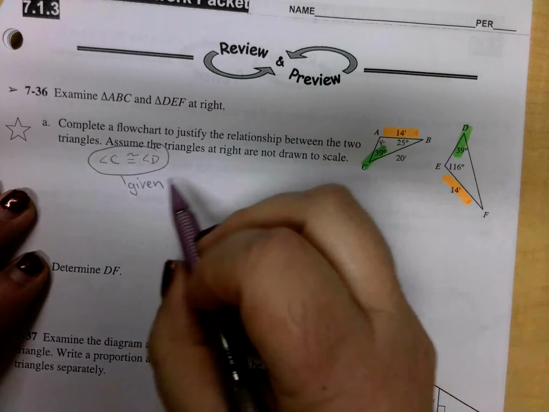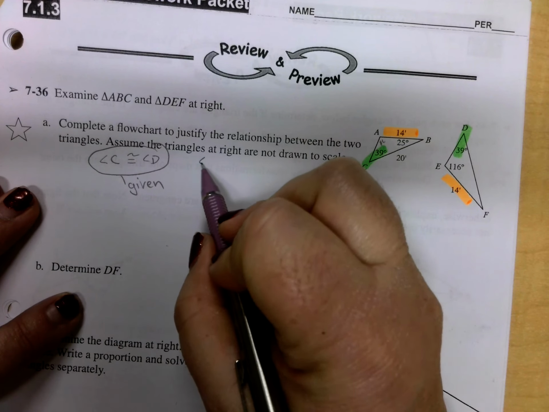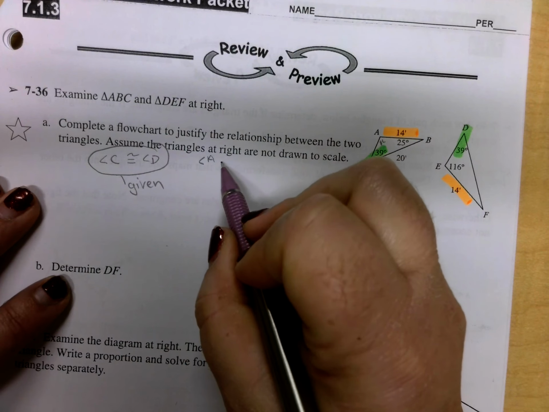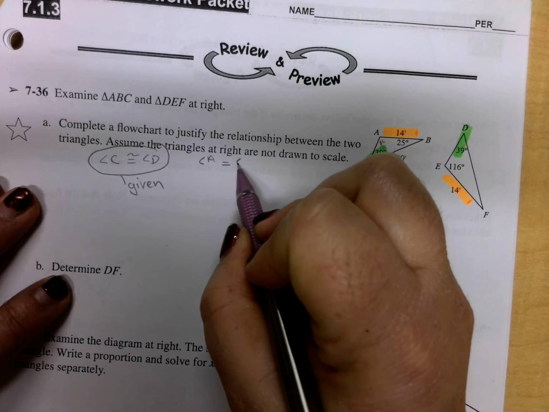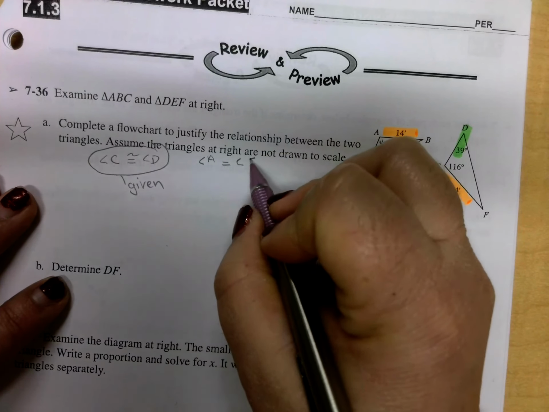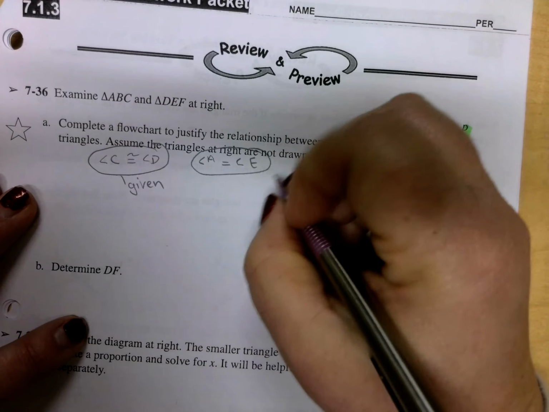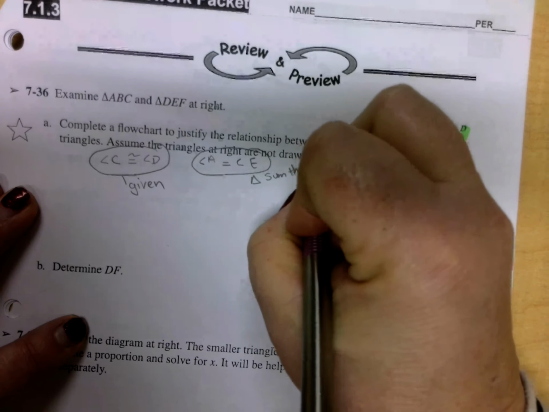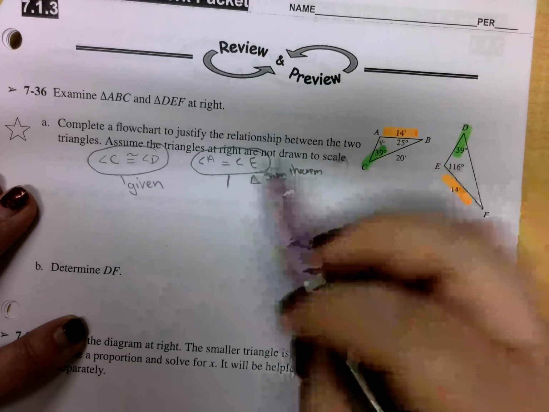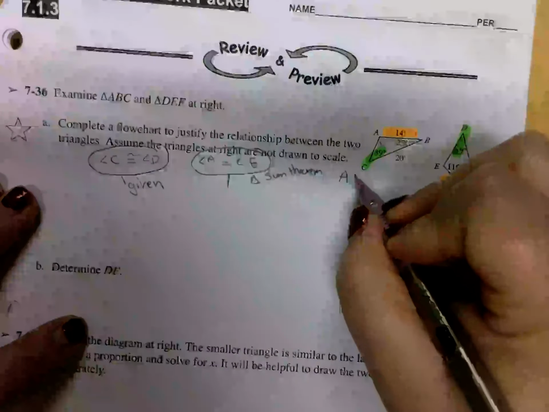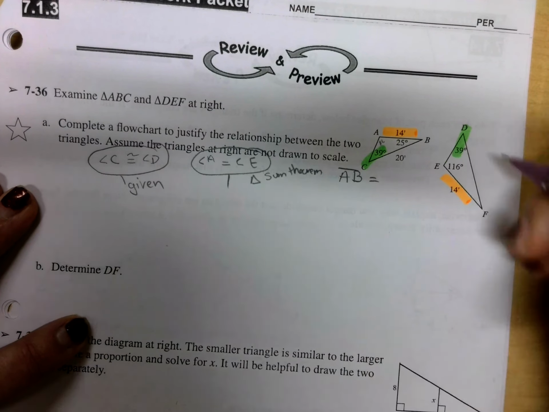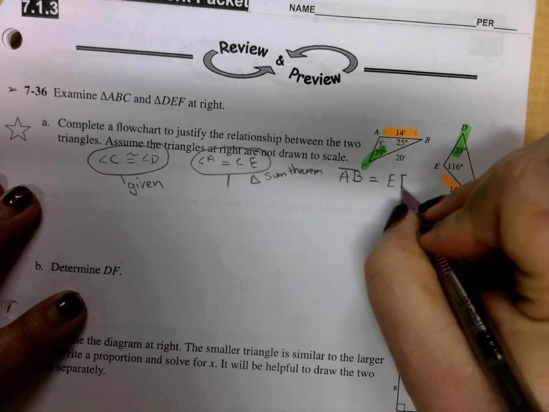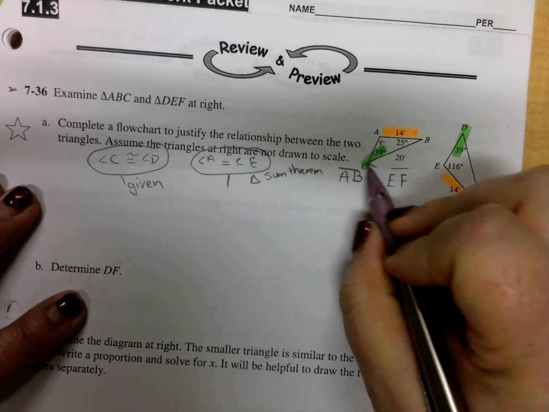Then we know that angle A is equal to angle E, and we knew that because of the triangle sum theorem. And then we know side AB is equal to side EF, and that was given.